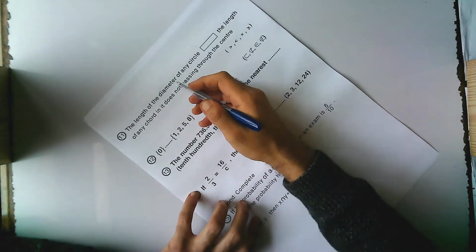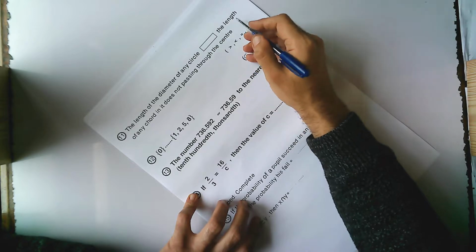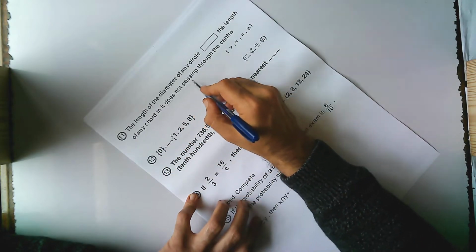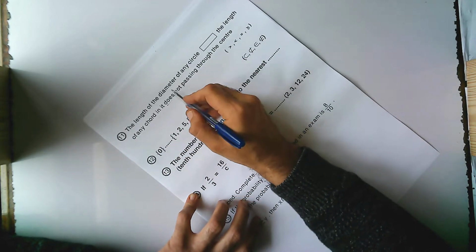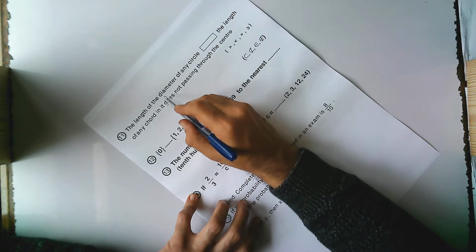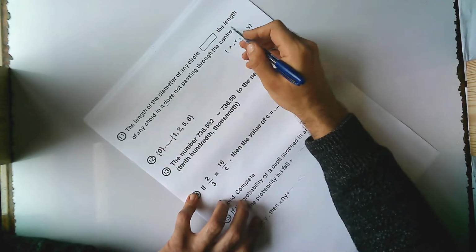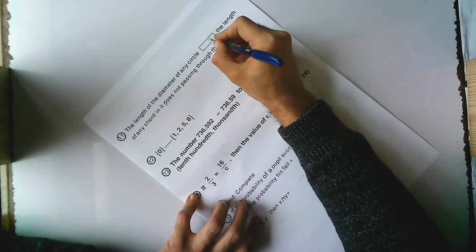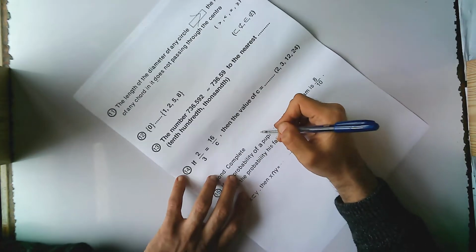The length of the diameter of a circle and the length of any chord that doesn't pass through the center. Diameter is the longest chord in the circle. Each chord is shorter than the diameter, so the diameter will be greater.